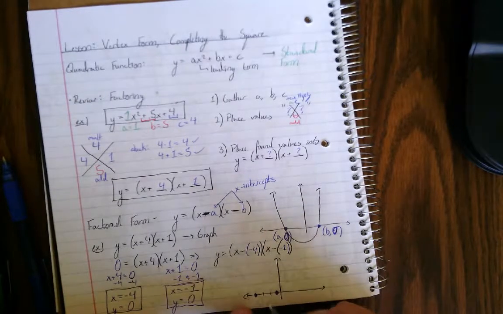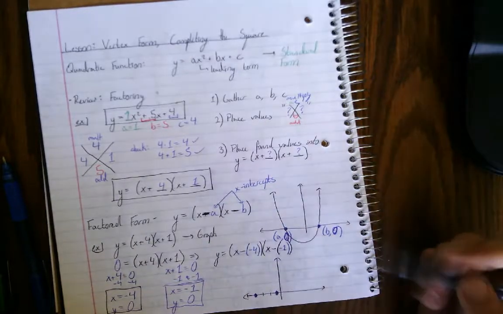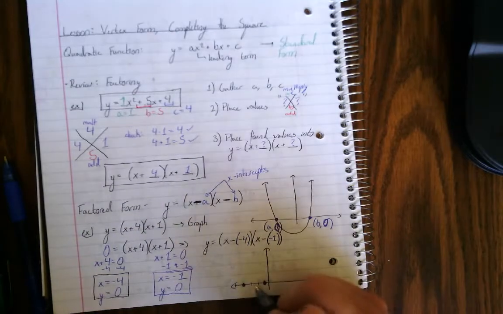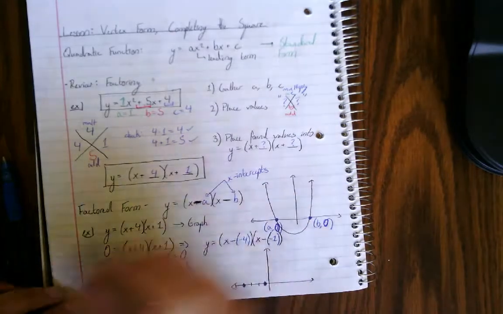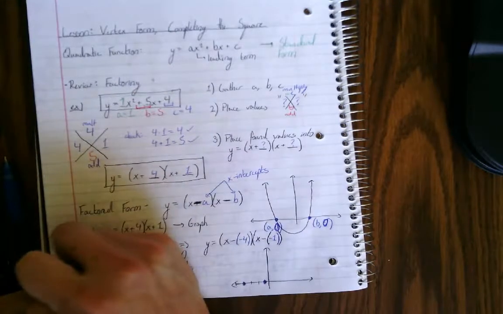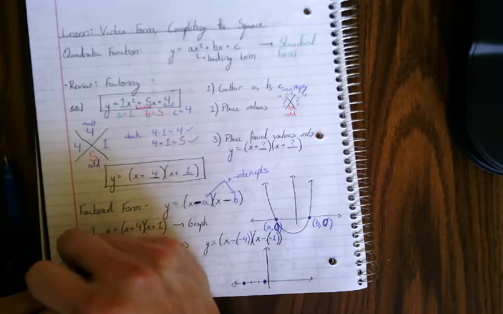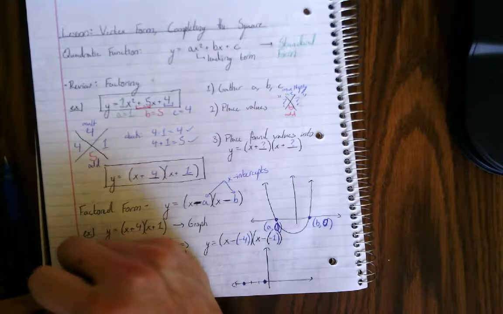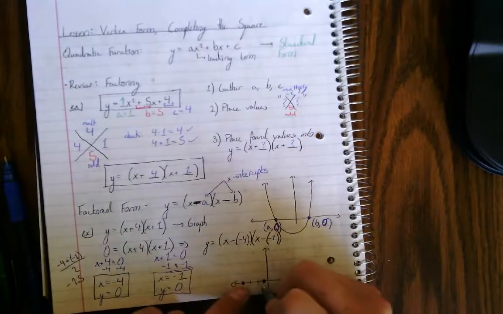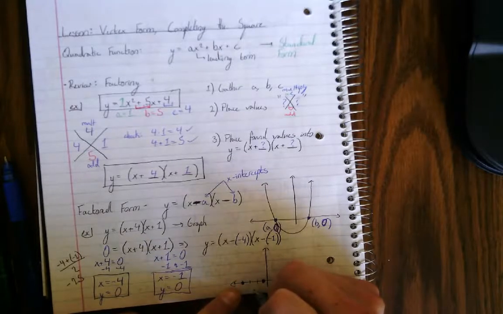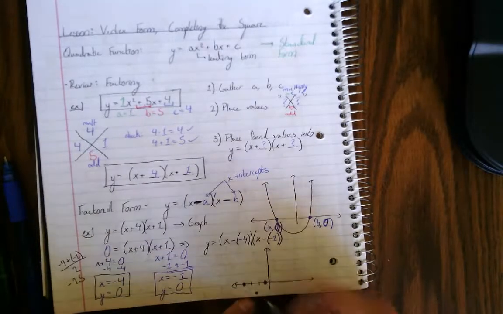So if we're trying to find the vertex, and this is going to be helpful for individual work, we're going to take the average of these two. We want to find the halfway point. So when we take the average, we get -4 plus -1 divided by 2, or we get -2.5. So that's the halfway point. We can see, all right, if we go -1, -2.5, we have our vertex.